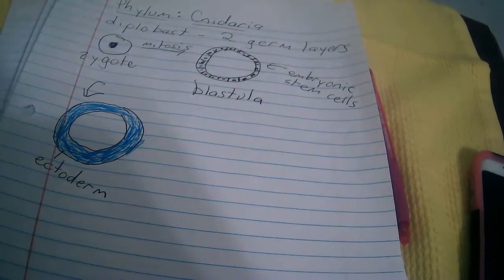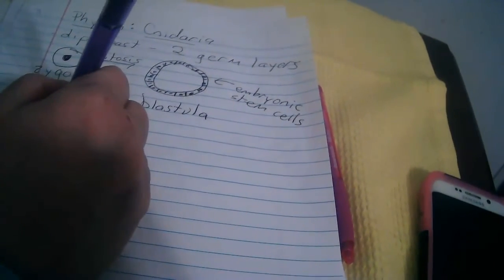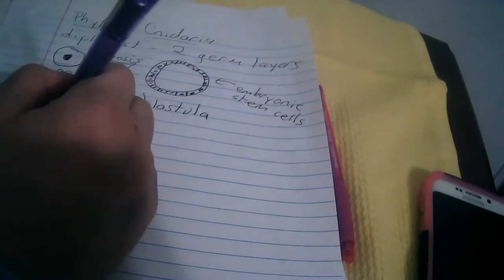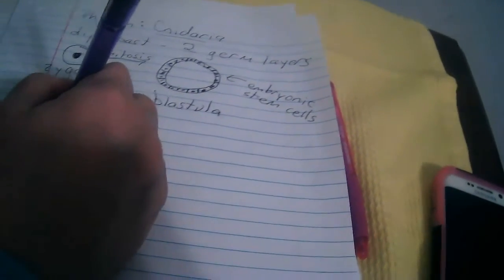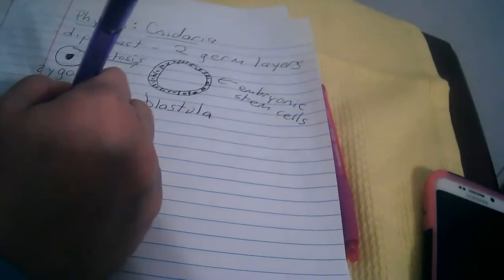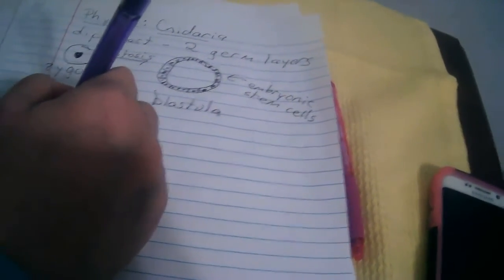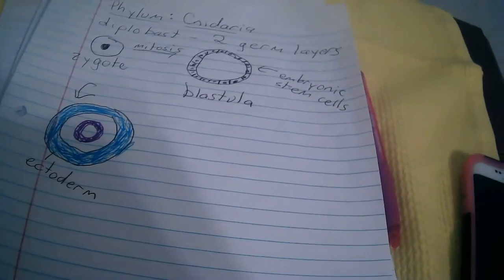So that's going to be the outside layer, and then the layer that lines the digestive tract, our inner layer, is going to be the endoderm, and it's going to be in here, and there's going to be a hole in the middle, and that hole represents all the way from the mouth to the anus. Or in the case of the cnidaria, there's only one opening that forms.